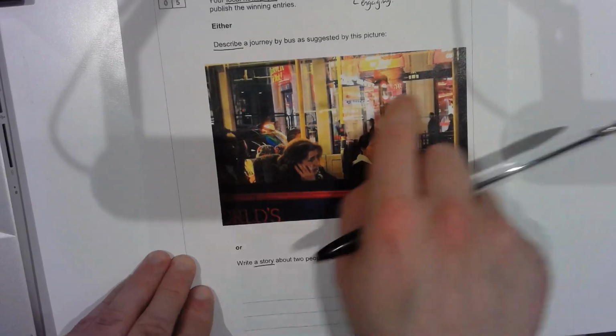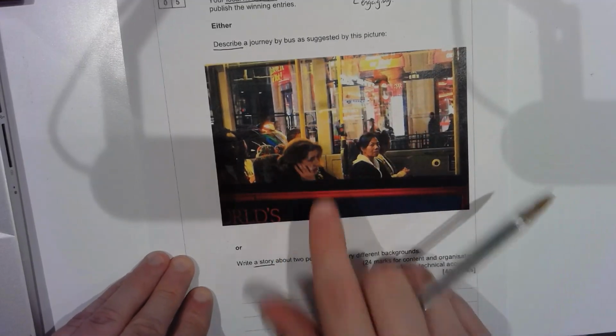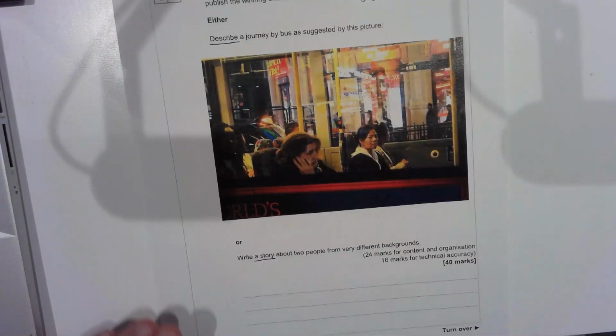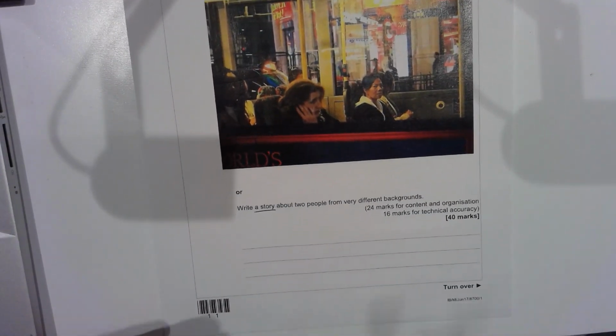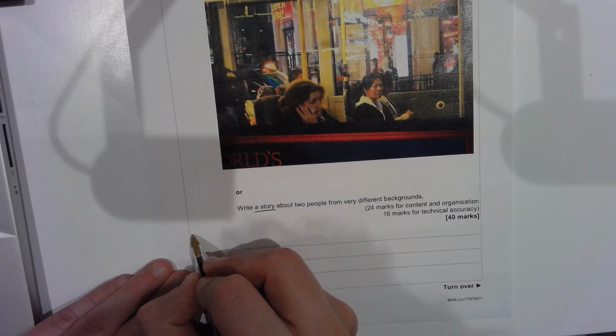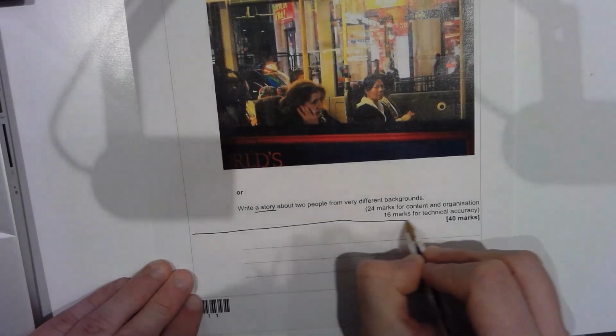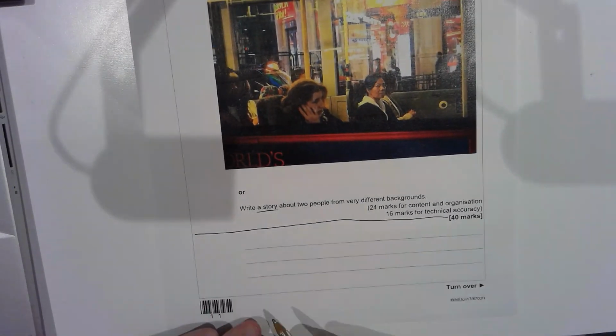Normally there is a picture attached. There doesn't always have to be, but we'll talk about that when we look at the descriptive task. Then what you need to think about is your plan. So there are some absolute things that you should include, whether you are thinking about doing the story or thinking about doing the description.